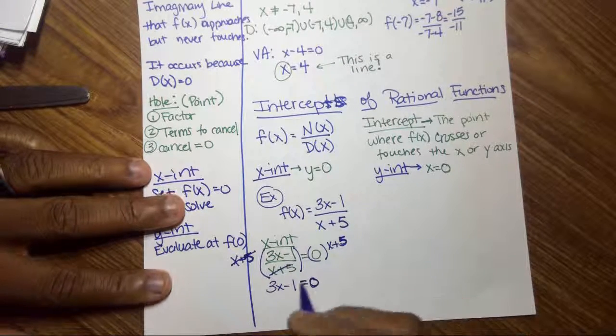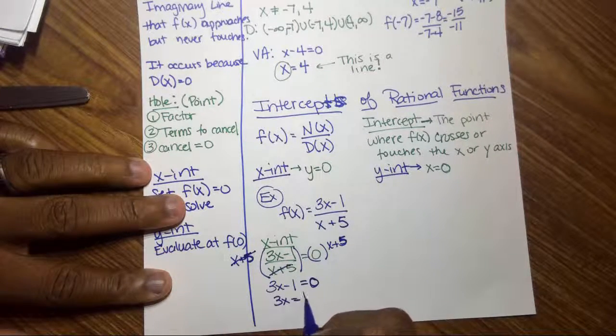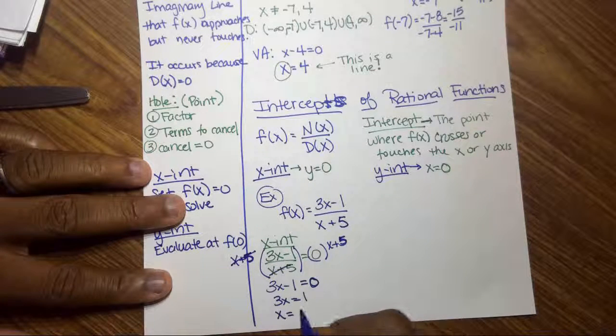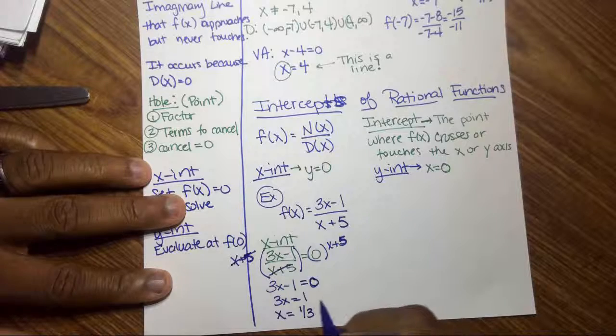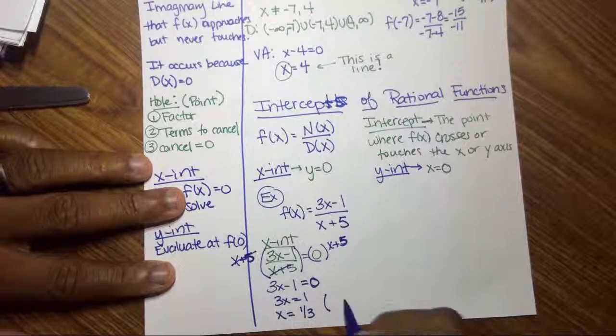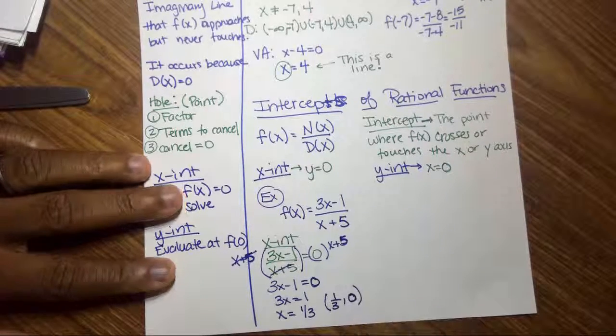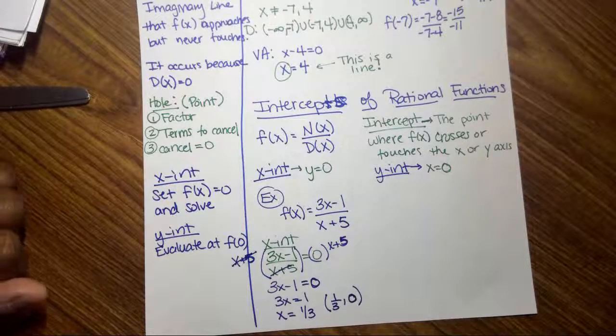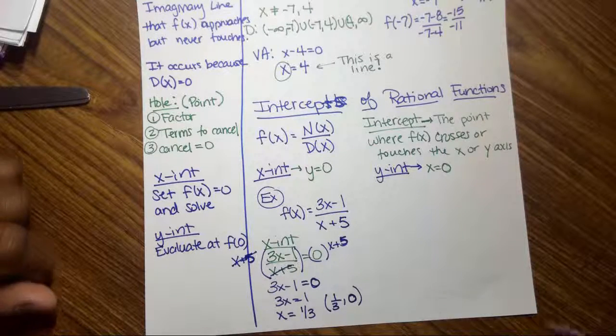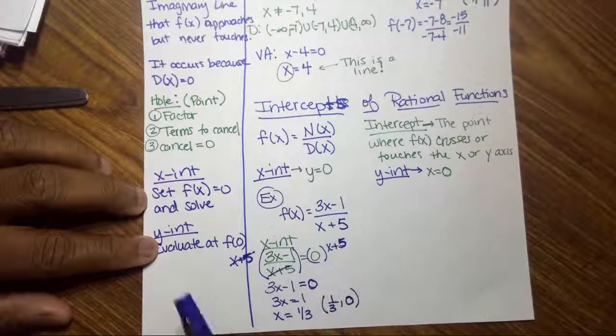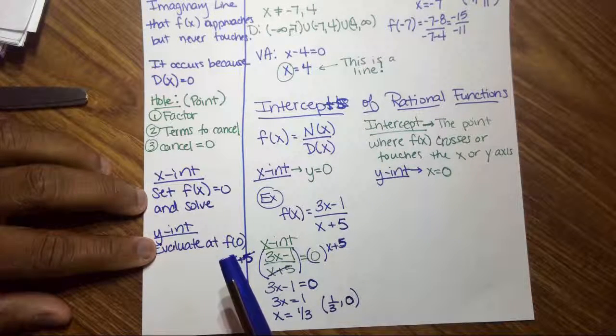I can solve this equation now, so I get 3x is equal to 1 and x is equal to what? 1/3. So what is the x-intercept then? How do you write the x-intercept as a point? 1/3 and 0. And I want you to realize this. You're always setting this function equal to what number? 0. Does everybody understand that?